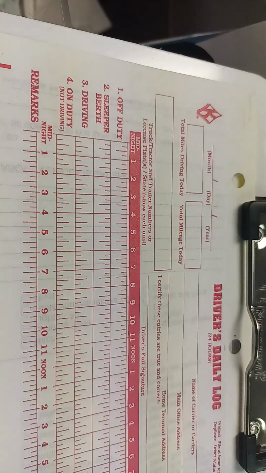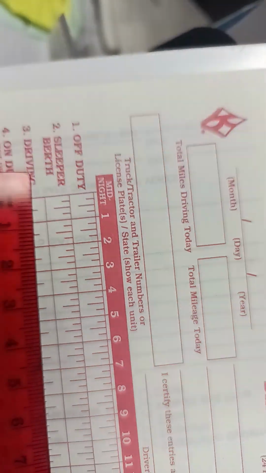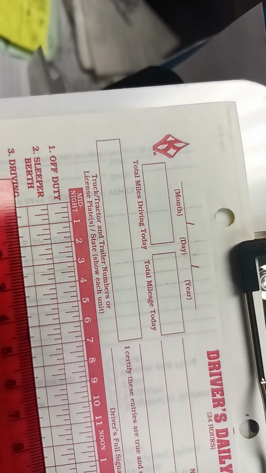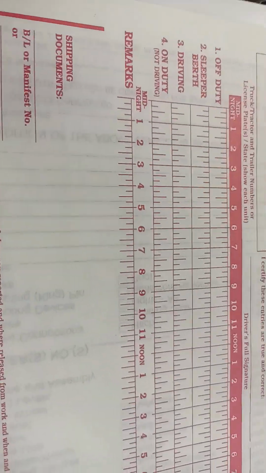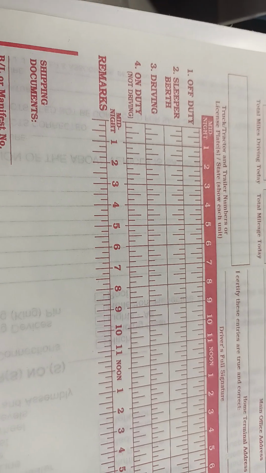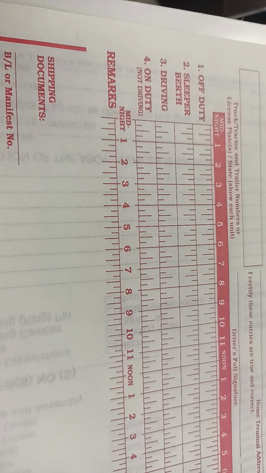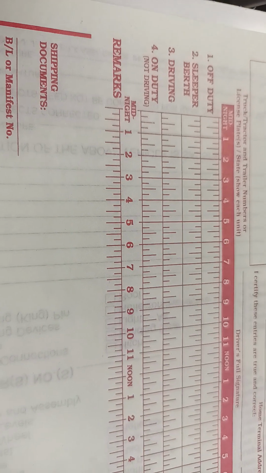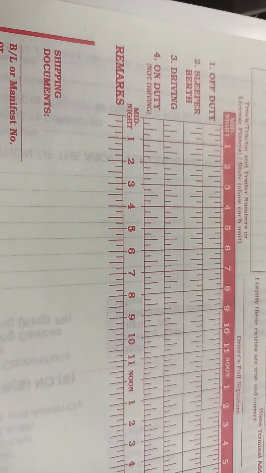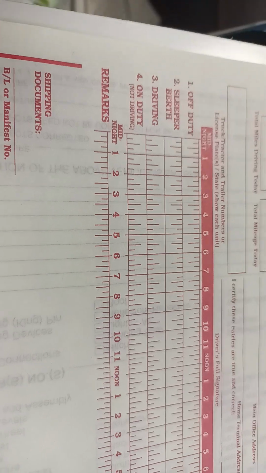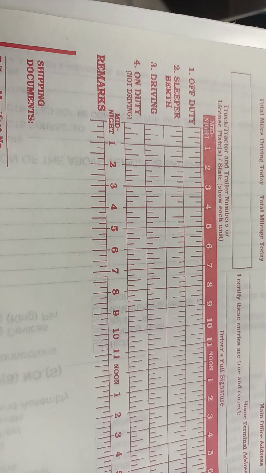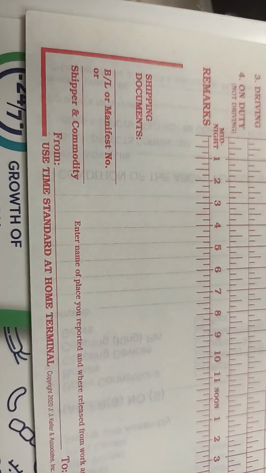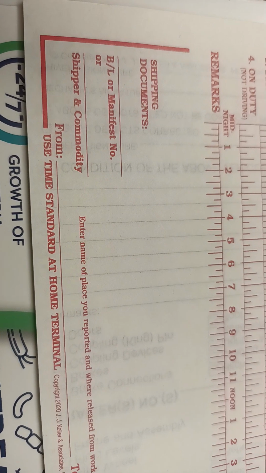Let me grab this ruler right here and I'll show you what I'm talking about. What you do is go in the middle of it and then draw a straight line, keep it straight. Your penmanship is very important. Make sure you keep your lines straight and not wiggly. On-duty is anything you're doing with a truck. Say you're fueling the truck, or checking into a shipper or a consignee, you'll fill that in right there. You'll drop down to that line. I'm going to fill one of these out in a second. I'm just going over this real quick with you.